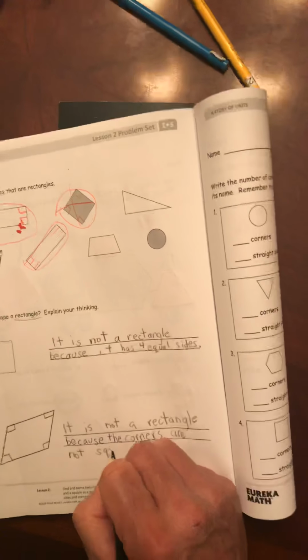Okay, so here is a shape. You need to write the number of corners and sides that each shape has, and then match the shape to its name. And remember that some special shapes may have more than one name.